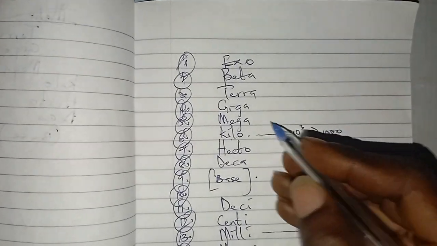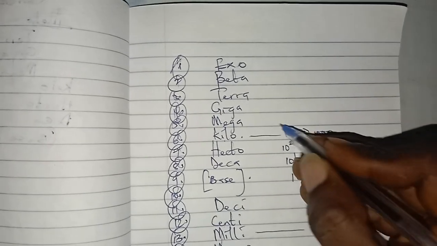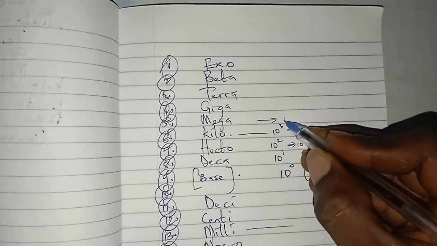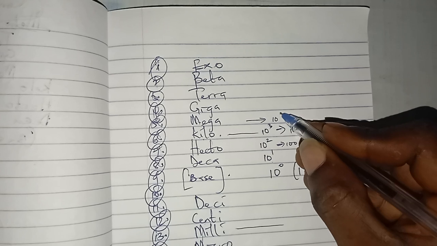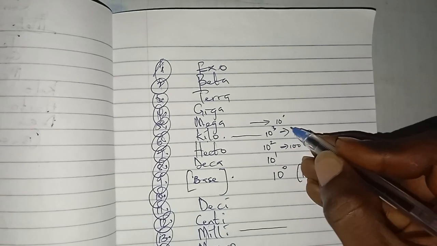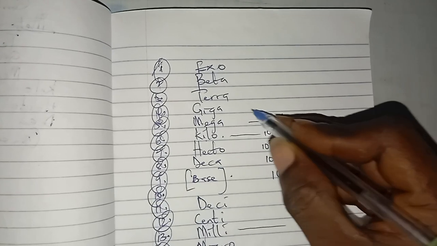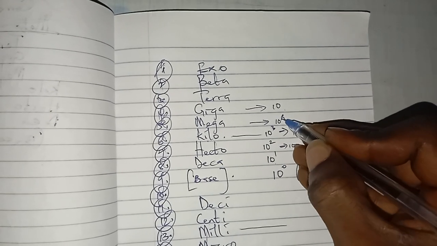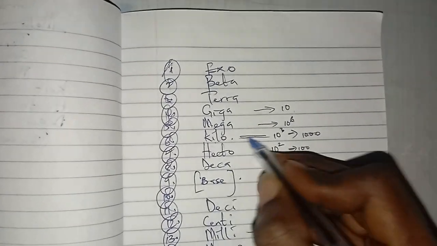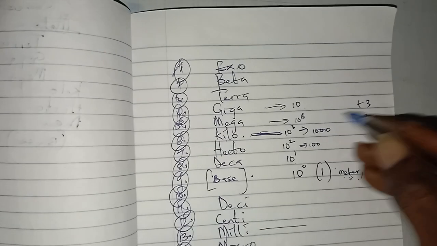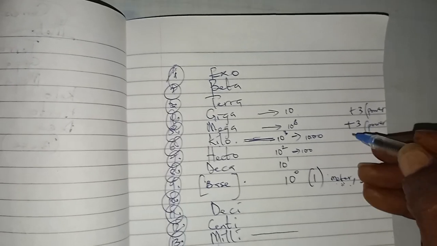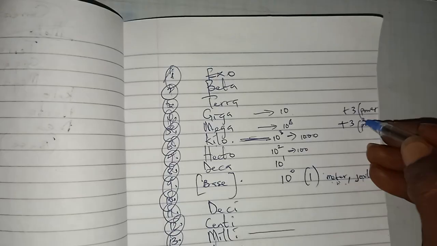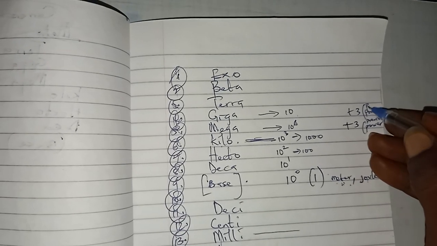The minute I pass this one, this is 3. 10 raised to power 3 plus 3, I start adding 3 to it. 3 plus this 3 is 6. This one, 3 plus 6, add 3 to 6. So the minute I exceed this kilo, I now start adding plus 3 to the previous power.